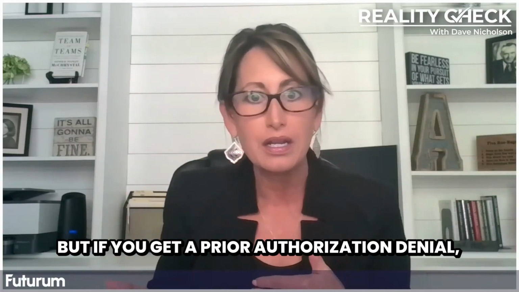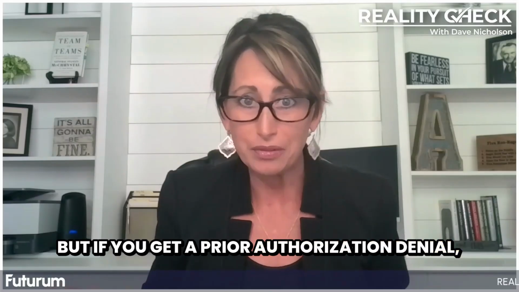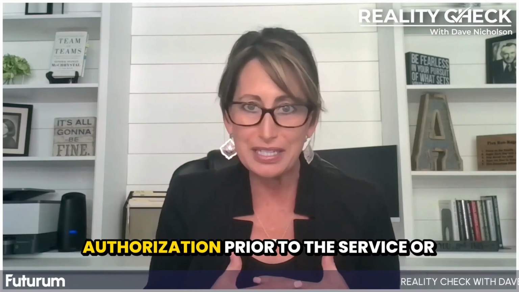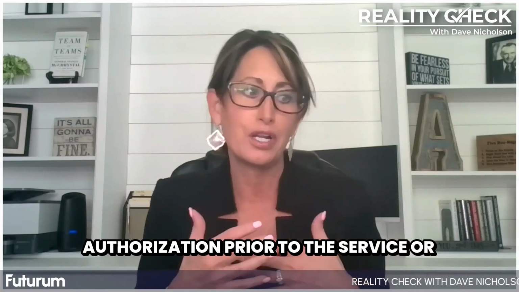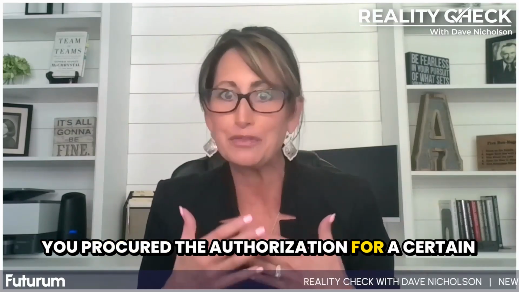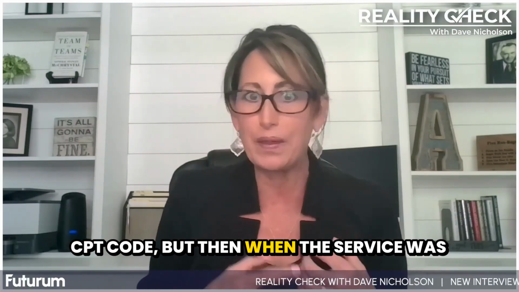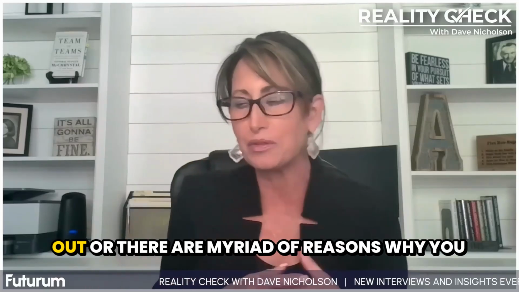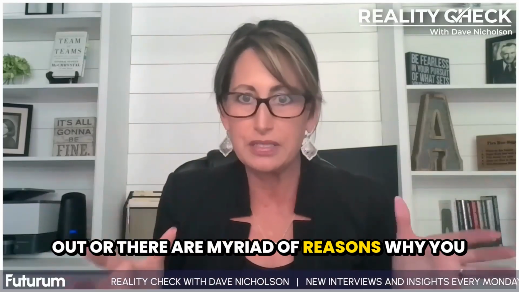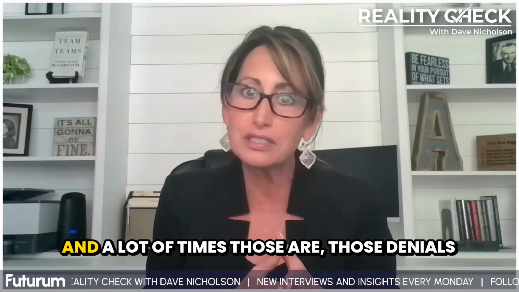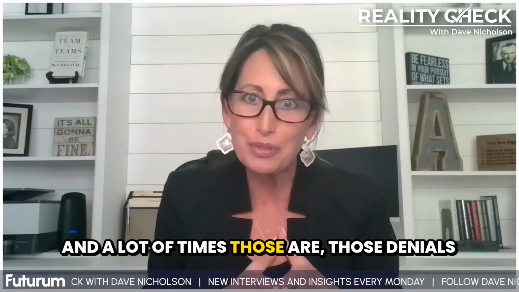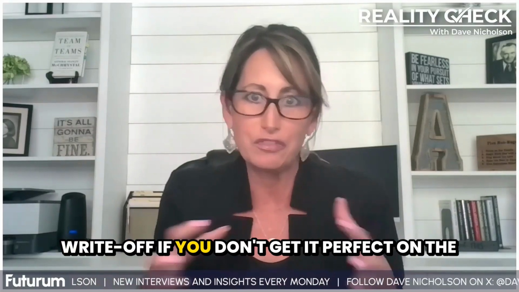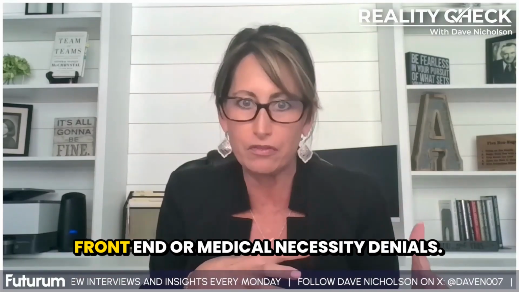But if you get a prior authorization denial, meaning you either failed to procure the authorization prior to the service, or you procured the authorization for a certain CPT code, but then when the service was actually provided, a different code was billed out, or there are myriad reasons why you could get a prior auth denial. A lot of times those denials are upheld and are going to result in a write-off if you don't get it perfect on the front end.